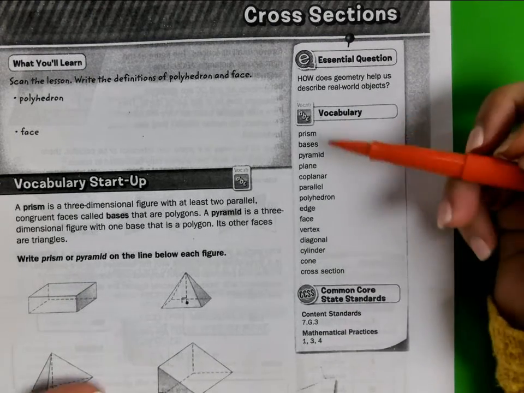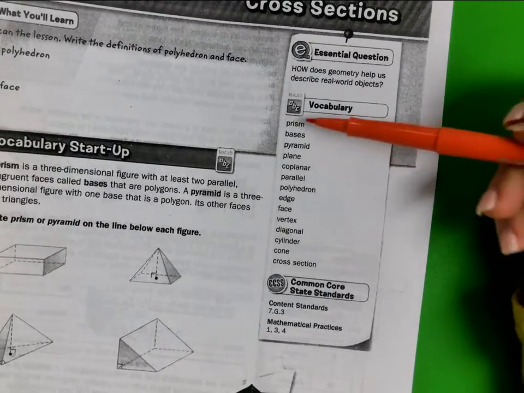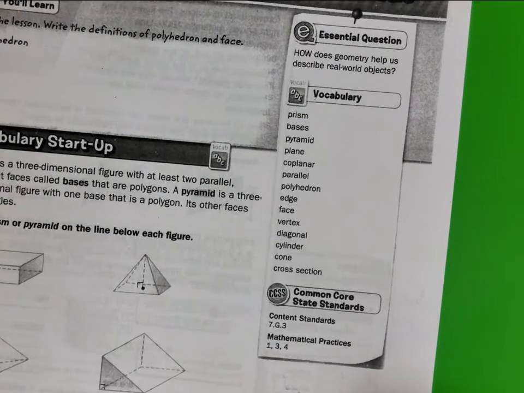So if you look over here at all of the Word Club words, we have a lot. So lots of new words coming up today. It's important that you pay attention.